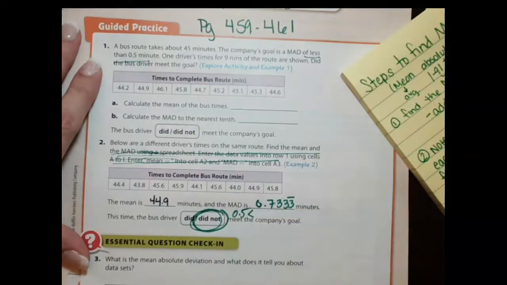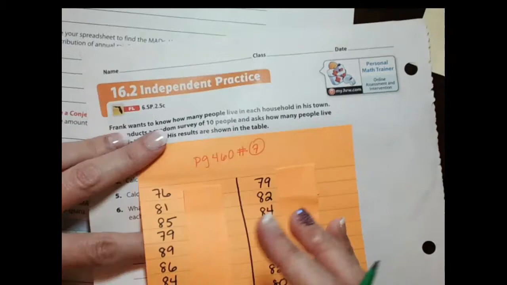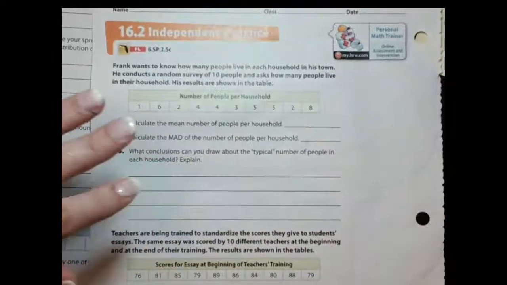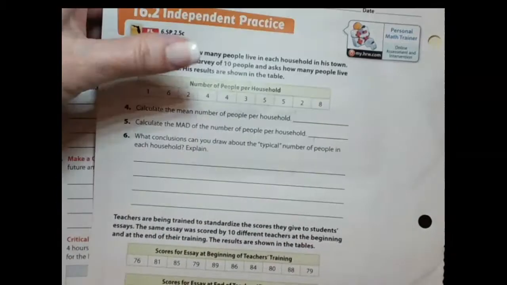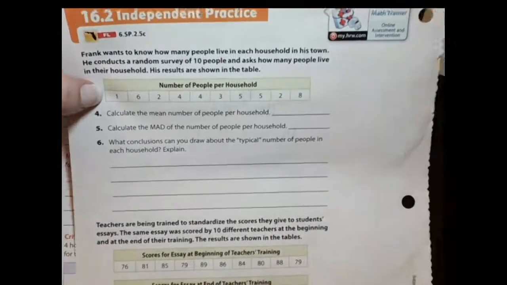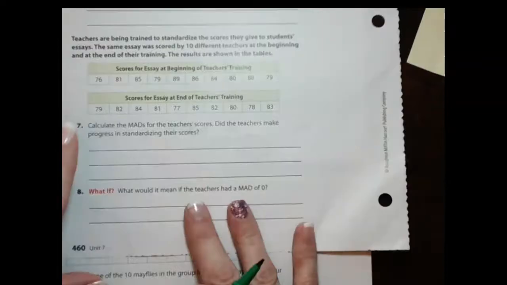All right, so let's flip over to one of the other problems. We're going to look at number, is this 460? Yeah, we're going to page 460. All right, number 7. I'm going to do number 7 for us. You can probably handle this one. These numbers are really small, and I'm letting you use the calculator. You're following the same process, okay? Here we go for number 7.